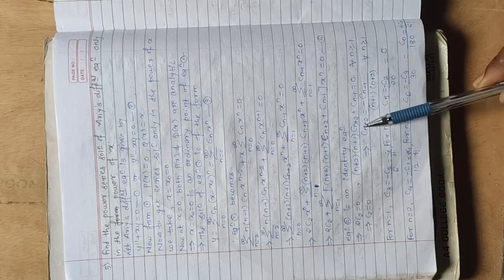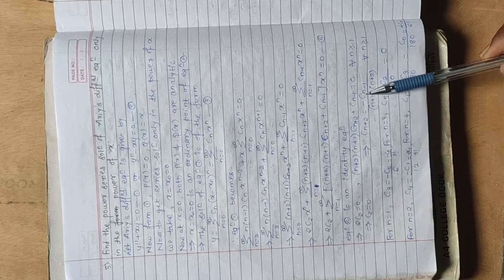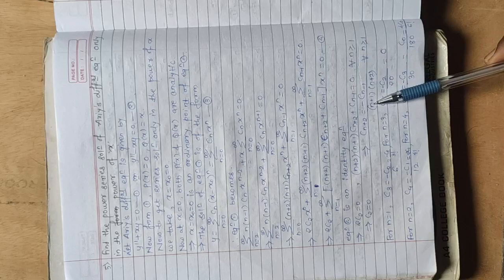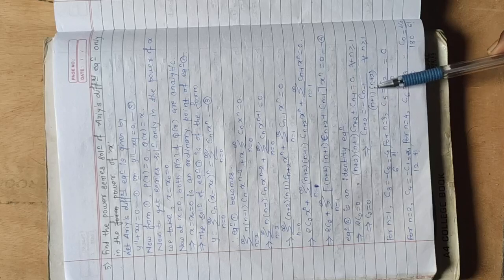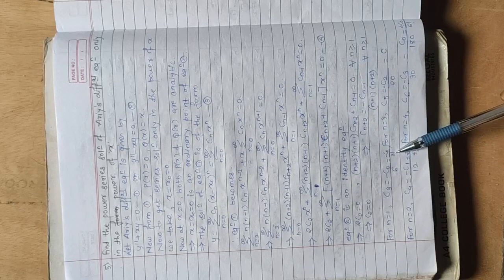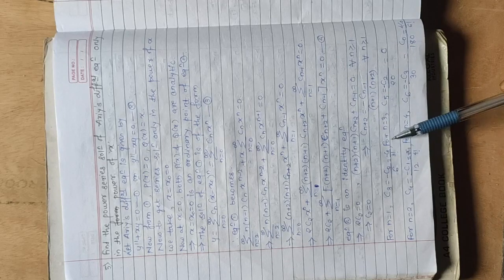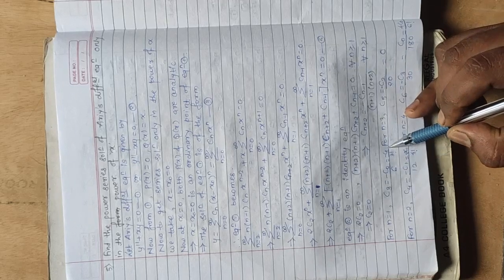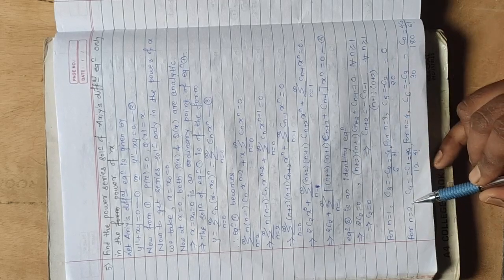For n is equal to 1 we are getting C3. C3 is equal to minus C0, and for n is equal to 1, 2 into 3, that is 6, we are getting there. So minus C0 divided by 3 factorial we can write down, isn't it? Now for n is equal to 2, what are we writing there?